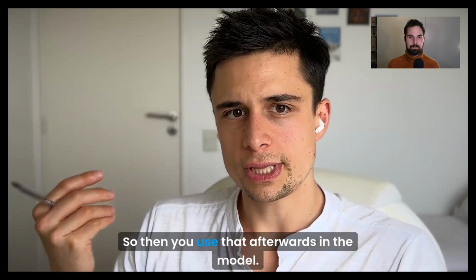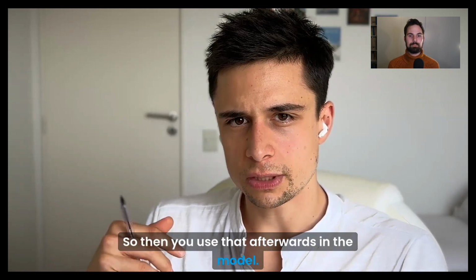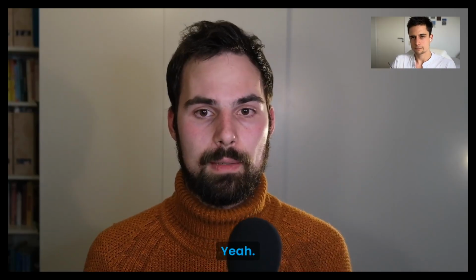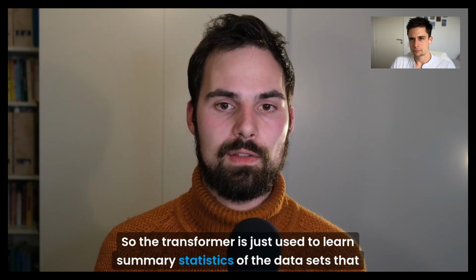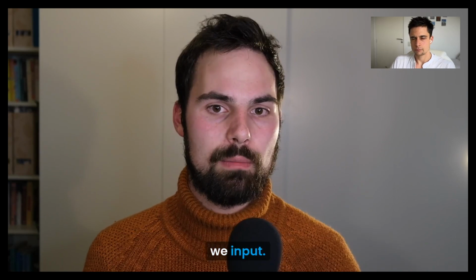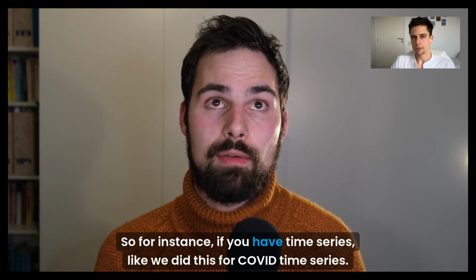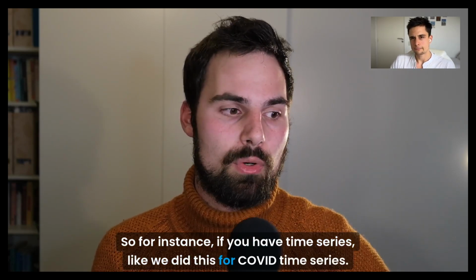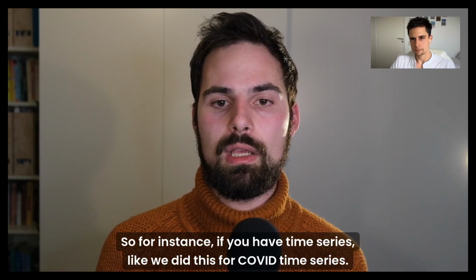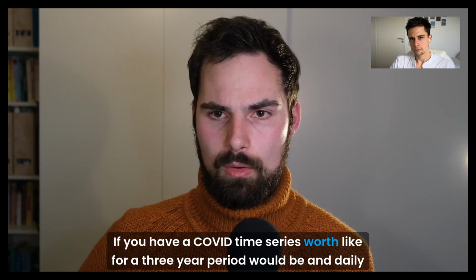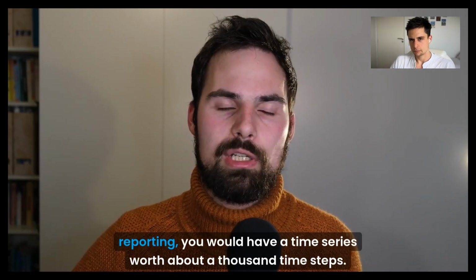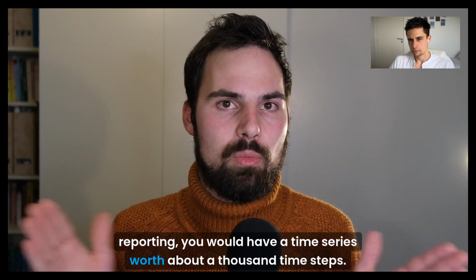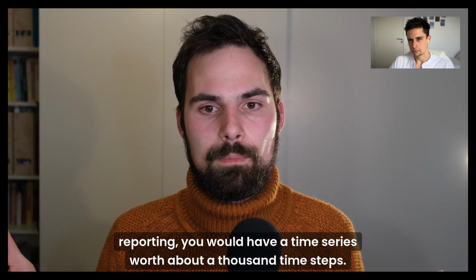So then you use that afterwards in the model? Exactly. So the transformer is just used to learn summary statistics of the data sets that we input. For instance, if you have time series, like we did this for COVID time series. If you have a COVID time series for a 3-year period with daily reporting, you would have a time series with about 1,000 time steps.